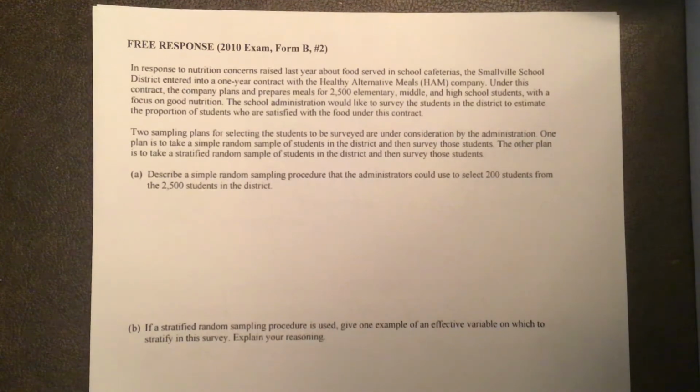Under this contract, the company planned to prepare meals for 2,500 elementary, middle, and high school students with a focus on good nutrition. The school administration would like to survey the students in the district to estimate the proportion of students who are satisfied with the food under this contract. Two sampling plans for selecting the students to be surveyed are under consideration by the administration. One plan is to take a simple random sample of students in the district and then survey those students. The other is to take a stratified random sample of students in the district and survey those students.